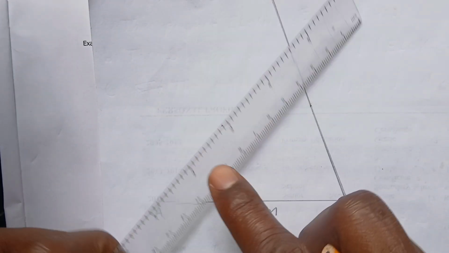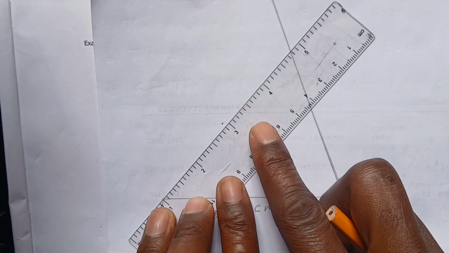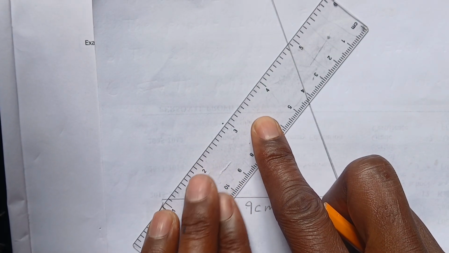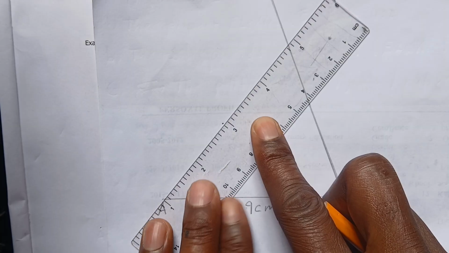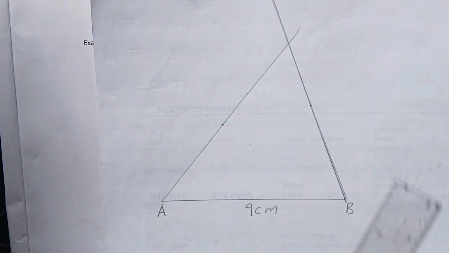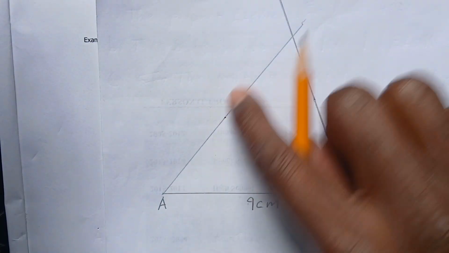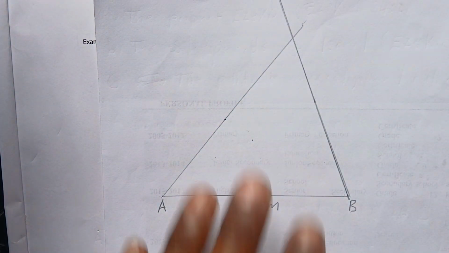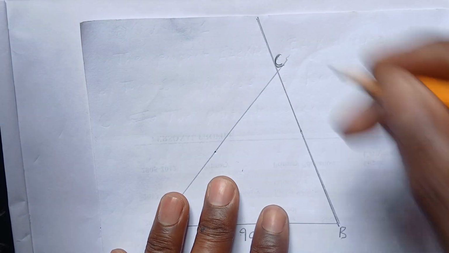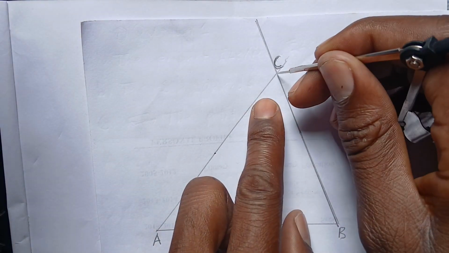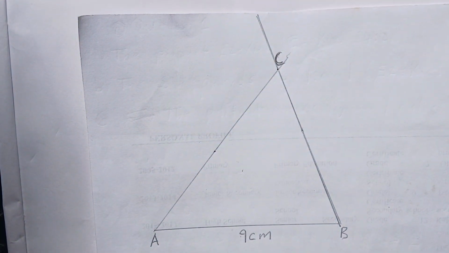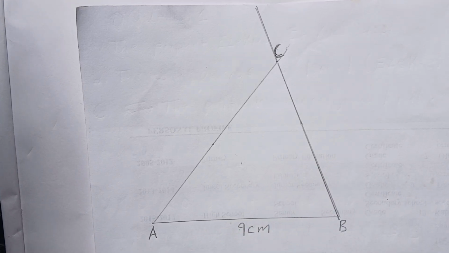Then you get your ruler like this. You measure from point A. Where is the point A here? Like this. So where this angle of 50 degrees and the 70 degrees are meeting, that's where point C is. So where they are meeting, you put a point like this. So this is the triangle, 1 mark.